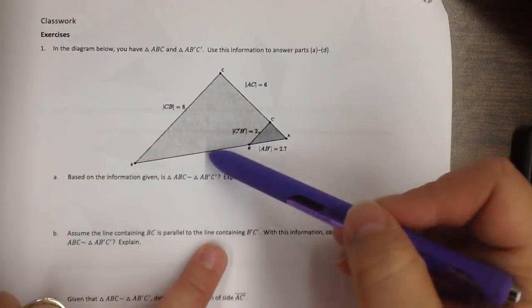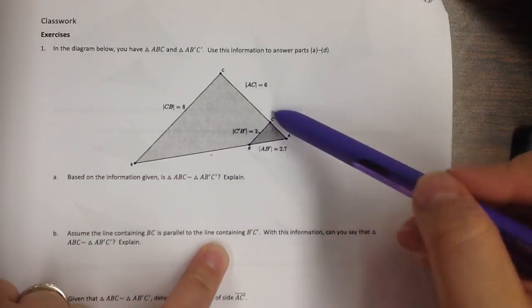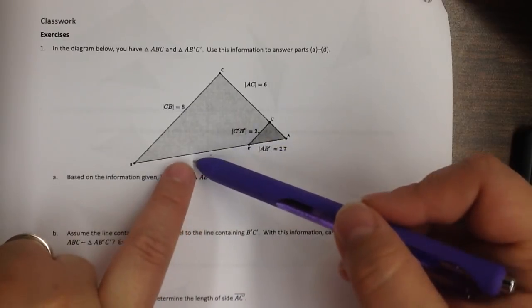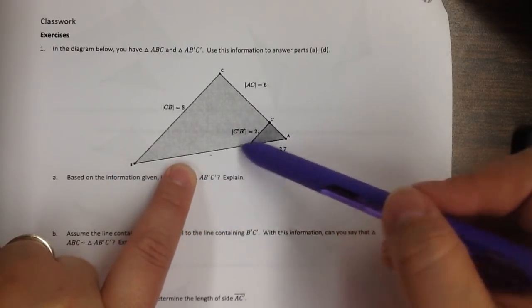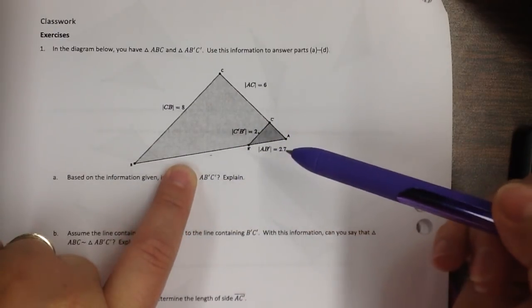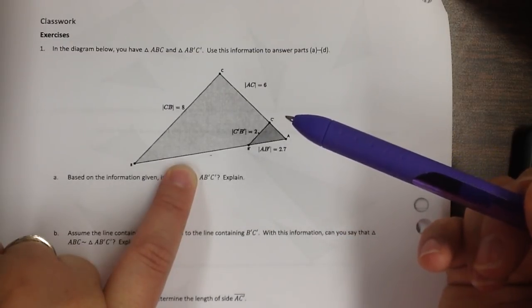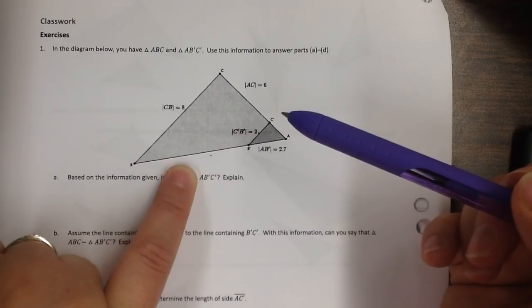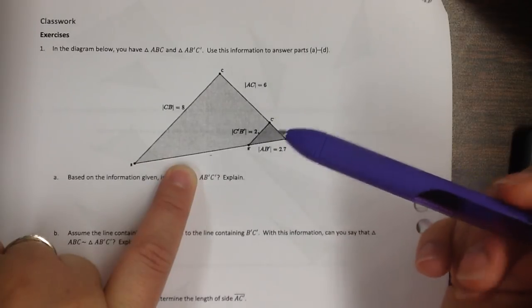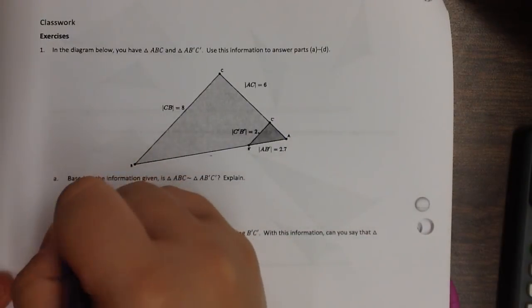We don't have any more information here or here. We would need at least some more information somewhere, or information about angles. So there's not enough information to determine if the triangles are similar.